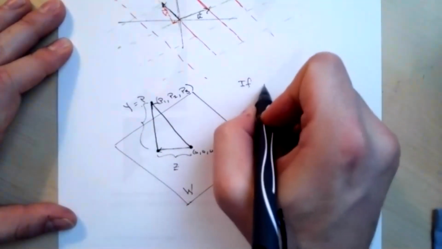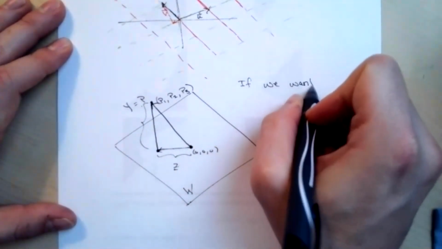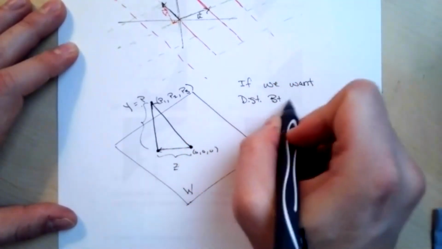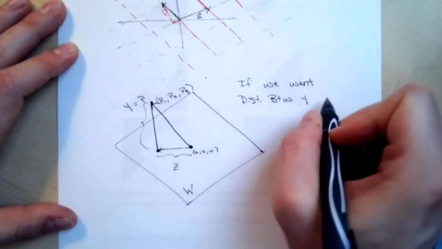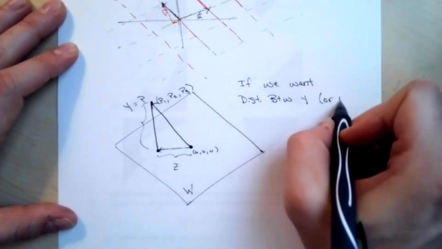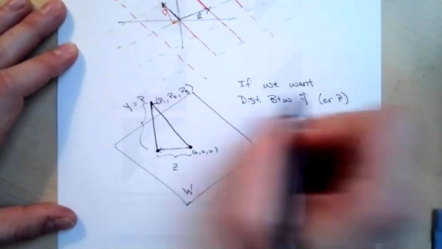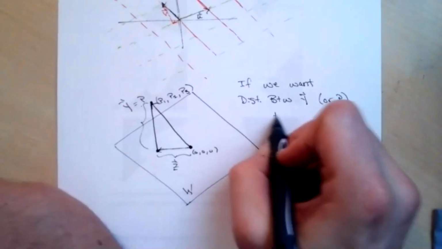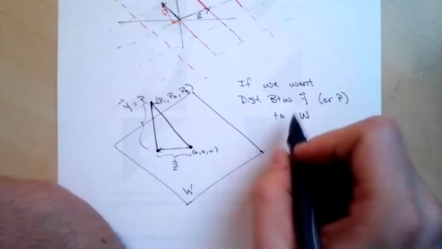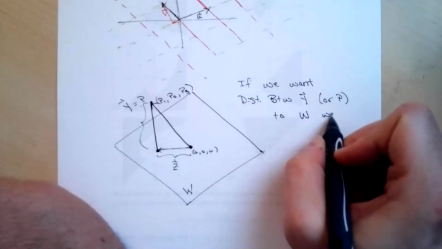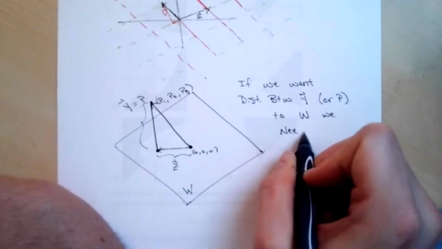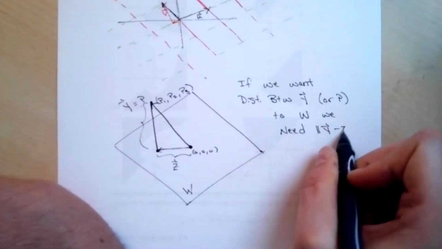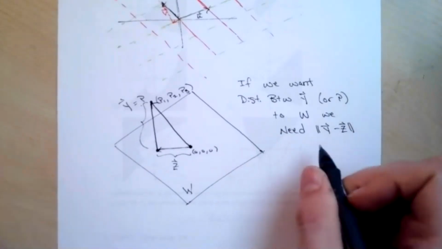So if we want the distance between, let's say, y, representing, y is the vector, the directional vector representing the point P, to the plane W, we need the length of y minus z.